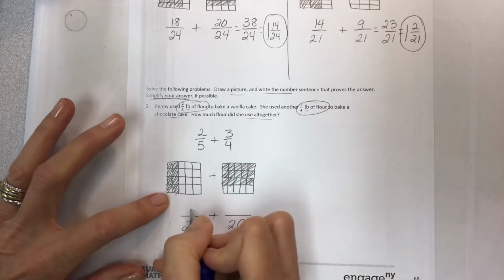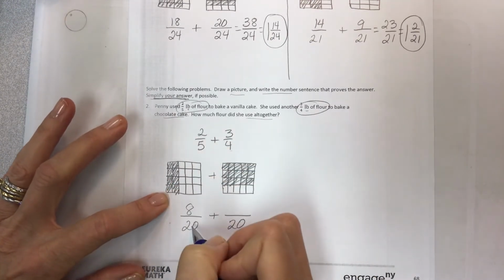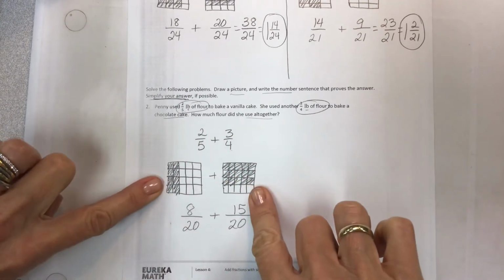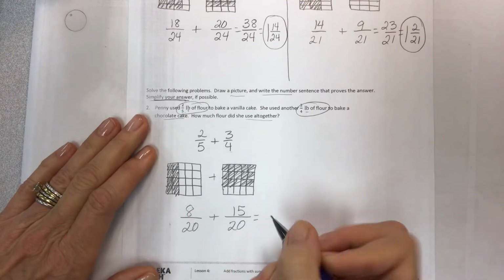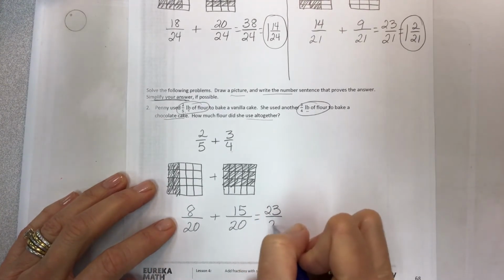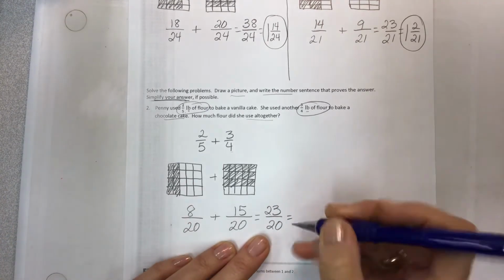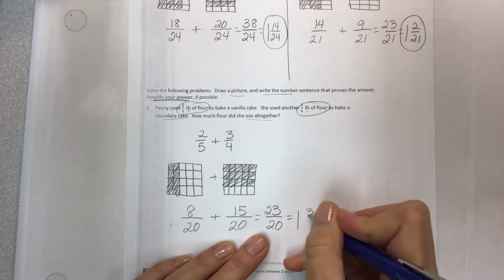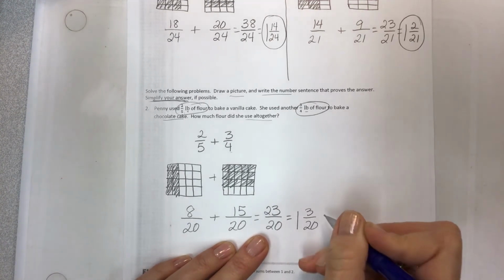How many are shaded? Here I have 8. 4 times 2, 8. How many are shaded here? 15. If you want to double check, check your work by adding. When I add 15 and 8, I get 23. And then I'm going to simplify if possible. 20 fits into 23 one time with 3 left over.